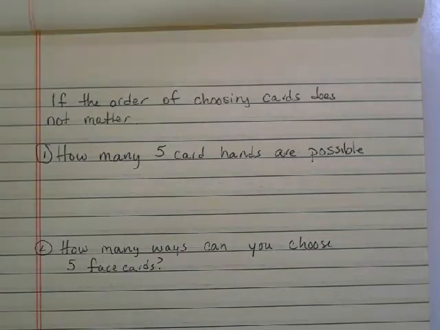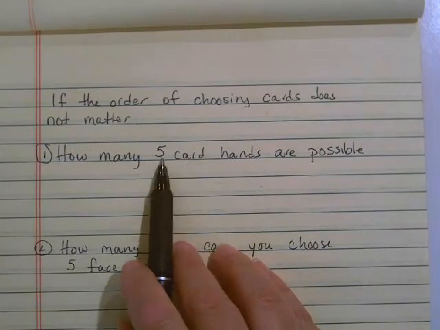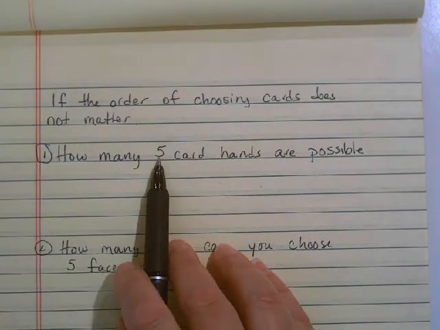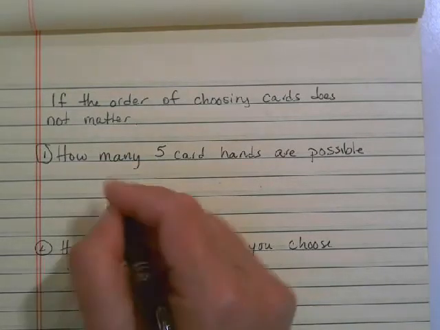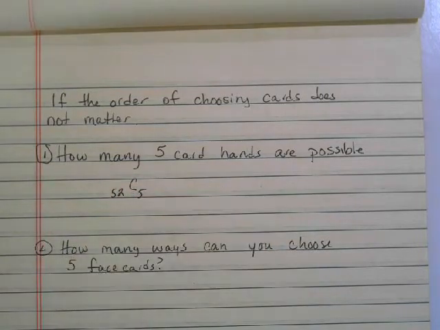Let's do a few problems that involve combinations. So let's start with this one. How many 5-card hands are possible? So I'm looking at a deck of cards, and I want to just choose 5 cards. It doesn't matter what order the 5 cards come to me. So this is going to be 52 cards, and I'm going to choose 5 of them.